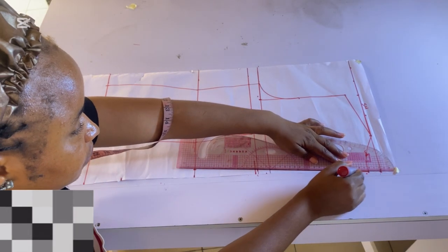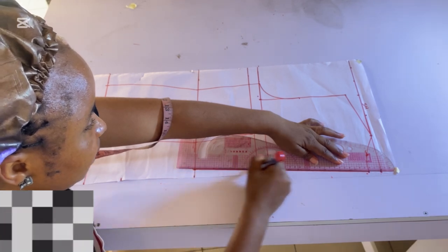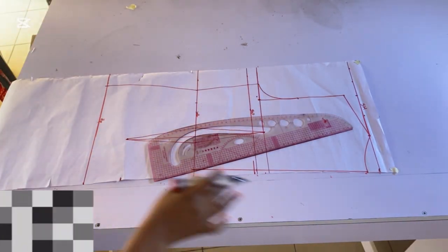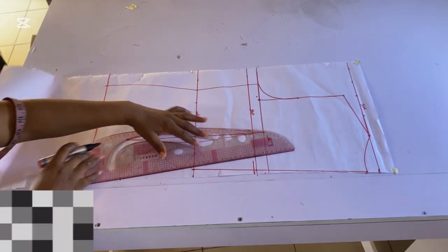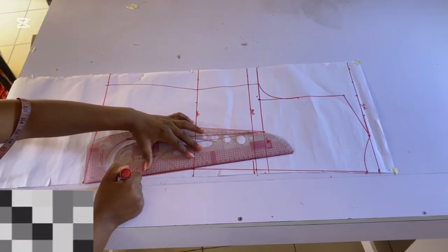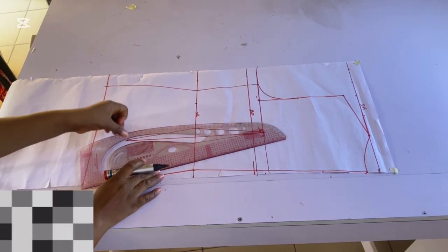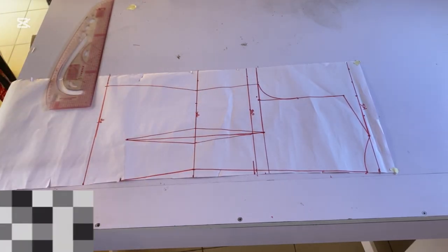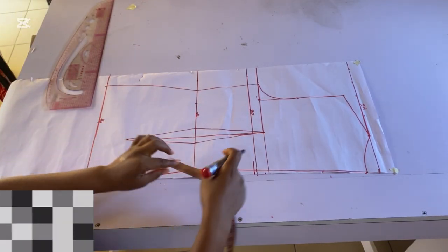So from my neckline, I'll connect it to meet the 0.7 inch I came in by from my waistline like this, okay? And from this waistline, I'll connect it to meet the 6 inches that I came down by, okay? So by doing this, your zip will sit perfectly well without bulging at your back, okay?